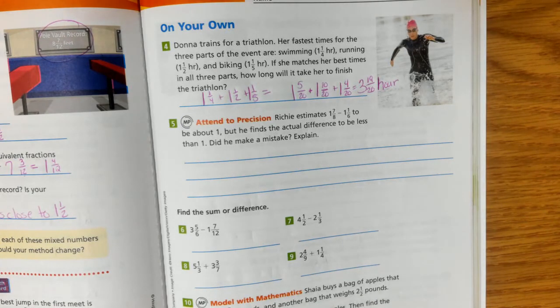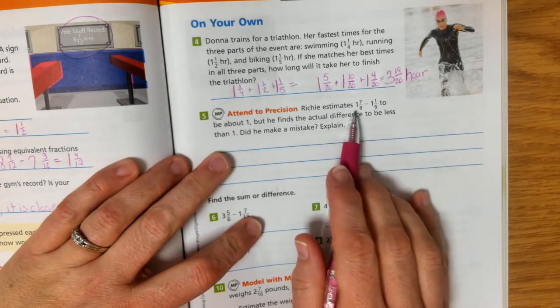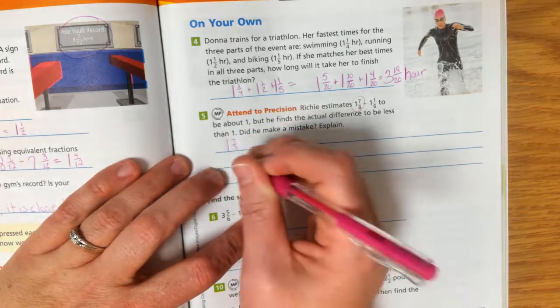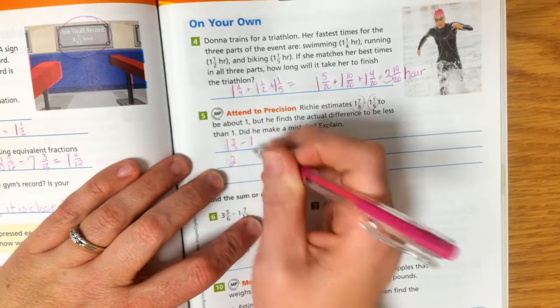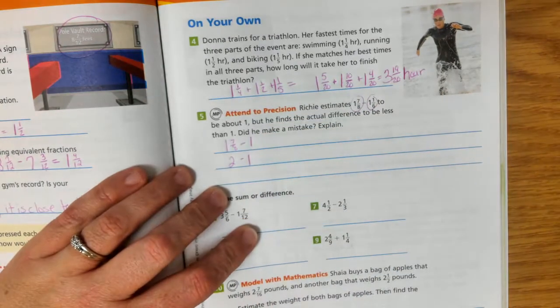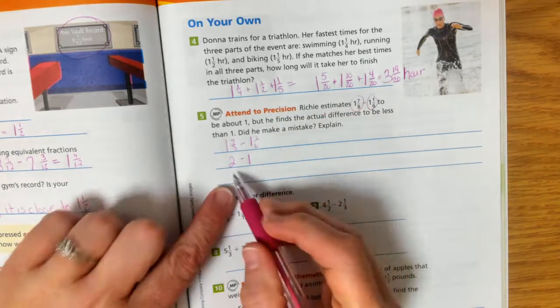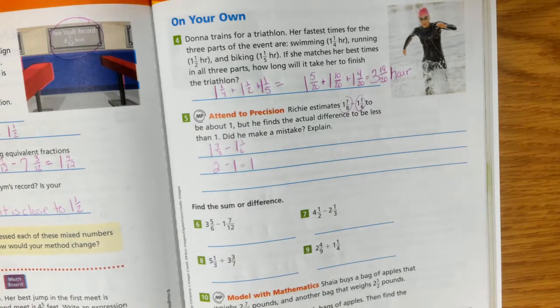Richie estimates 1 7/8 minus 1 1/6 to be about 1, but he finds the actual difference to be less than 1. Did he make a mistake? Well, let's see. If we were to estimate this, 1 7/8 is close to 2, minus 1 1/6, which is close to 1. So his estimate is 1. So he's right. His estimate is about 1.